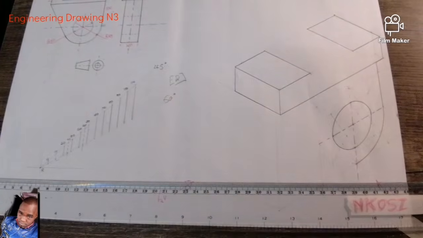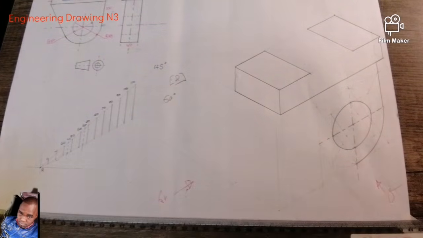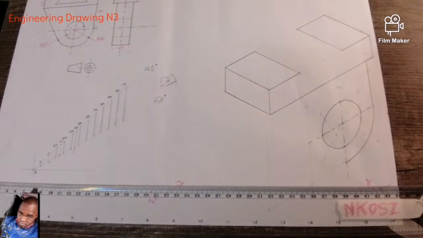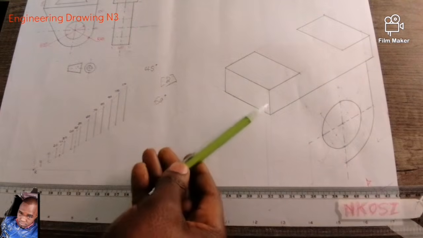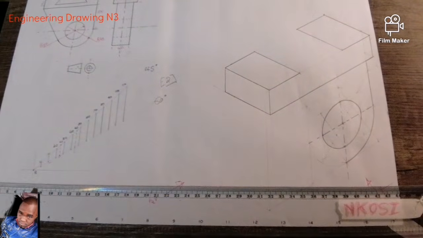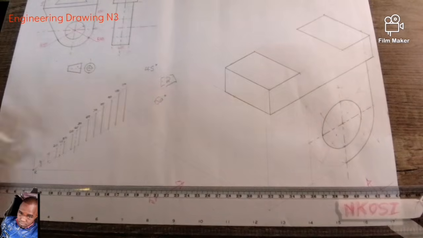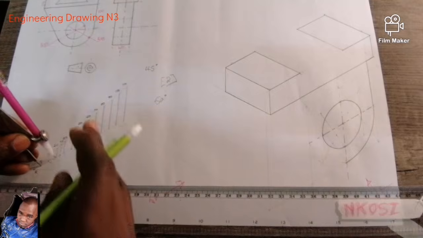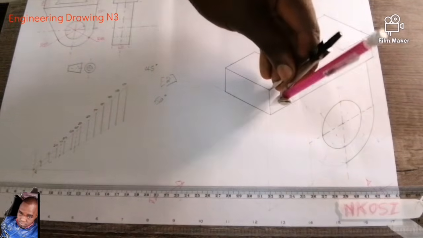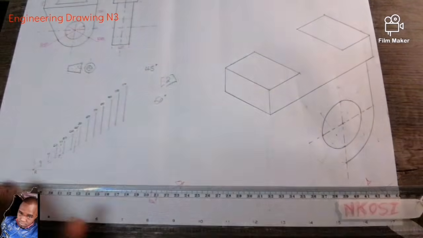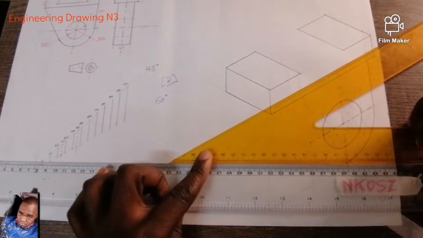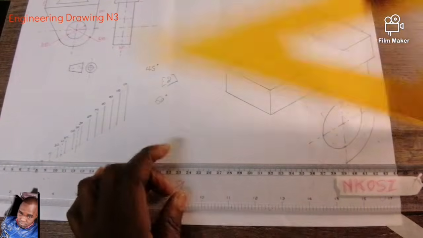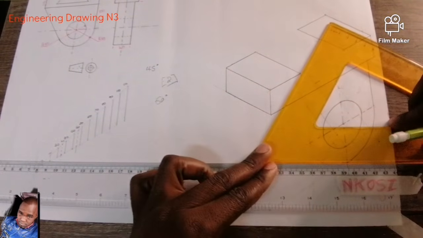Then from there, let's see what is happening. Complete it here first. We are told from here going down is 20 millimeter. So 20 millimeter, from here till there is 20. Then from there I construct it faint. Then angle 60, dark from here.